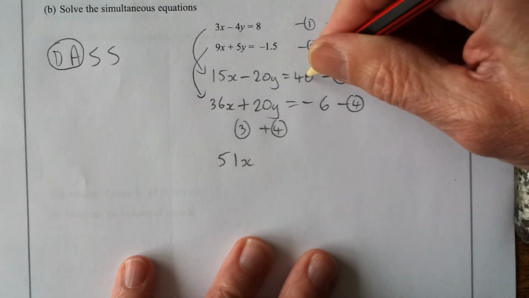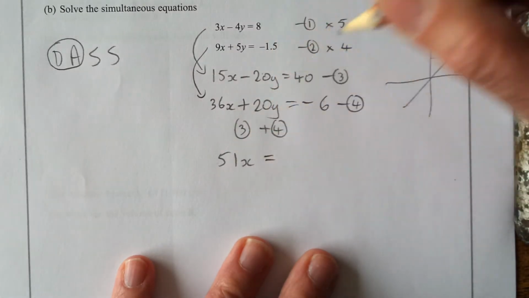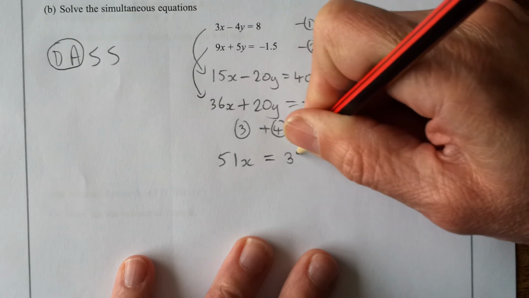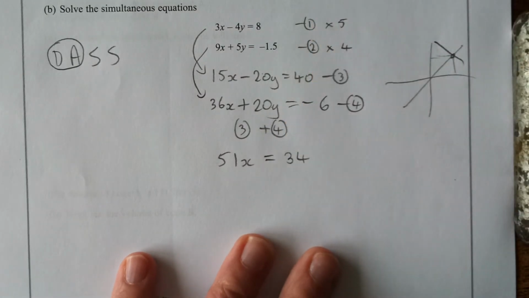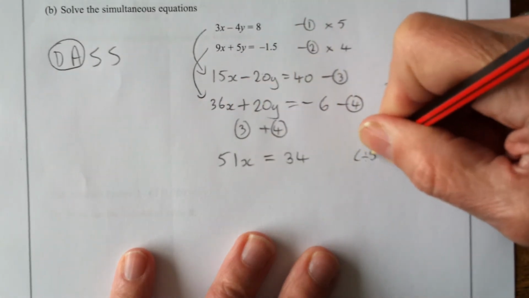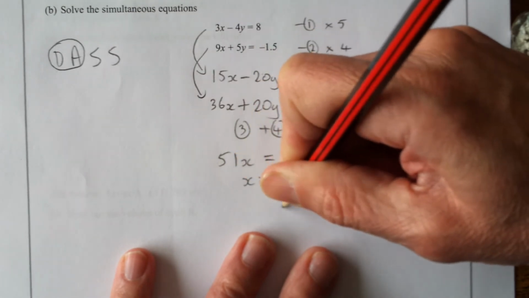Then we've got 40 add minus 6 is just the same as 40 take away 6, so it equals 34. Okay, now let's divide that. Divide by 51, so you get x equals 34 over 51.